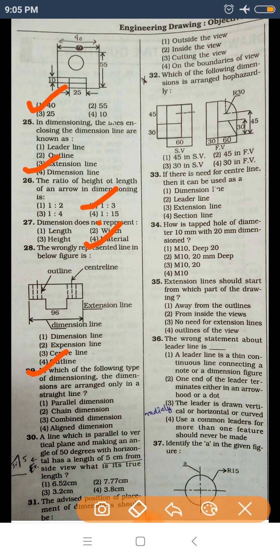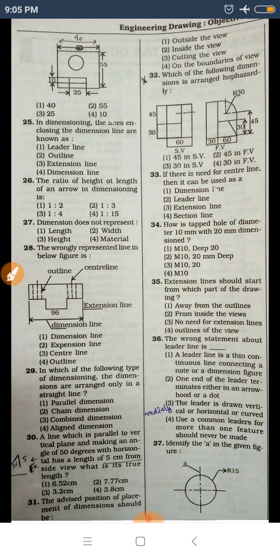Which of the following type of dimensioning the dimensions are arranged only in a straight line? 29. Chain dimension. 30. A line which is parallel to vertical plane and making an angle of 50 degree with horizontal has a length of 5 cm from side view. What is its true length? So this question is quite difficult.